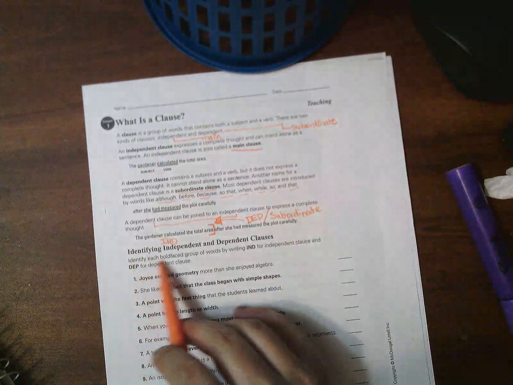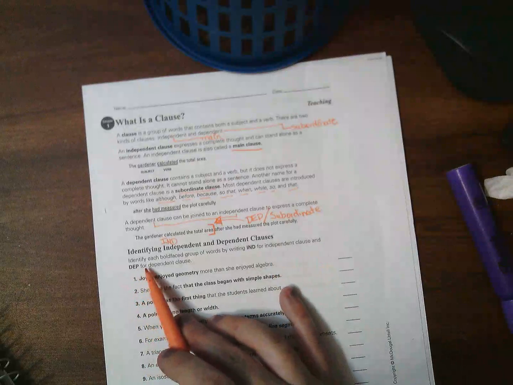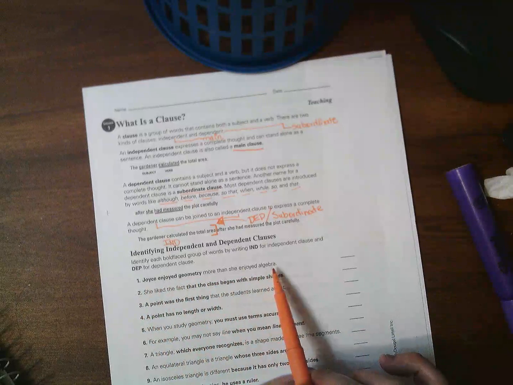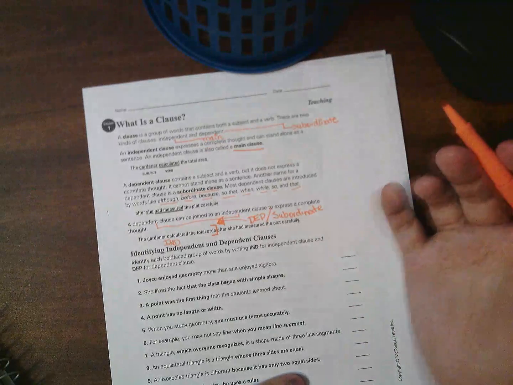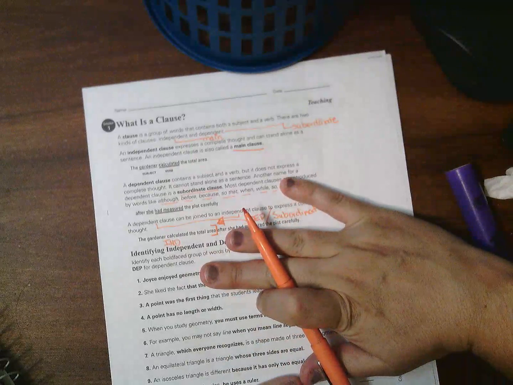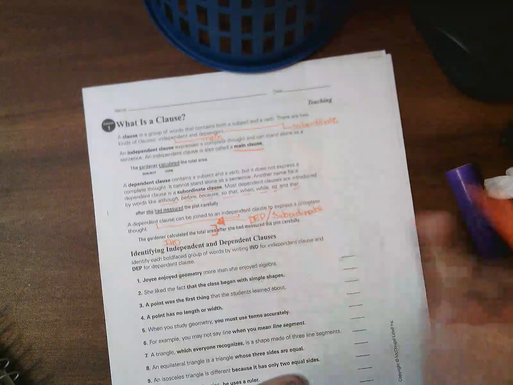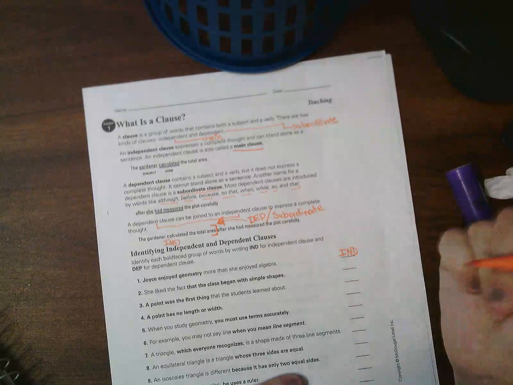So identify each boldface group of words by writing IND for independent clause and DEP for dependent clause. Joyce enjoyed geometry more than she enjoyed algebra. Remember, if it stands alone, if it makes sense without the rest of the sentence, if we get rid of it, Joyce enjoyed geometry. Makes sense. So it can stand alone. It is independent. It doesn't need anything else.